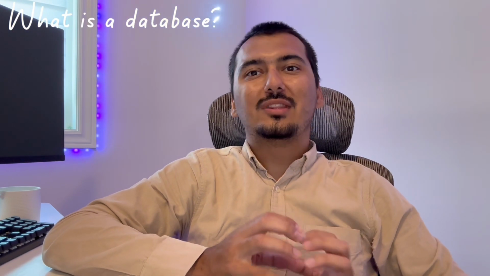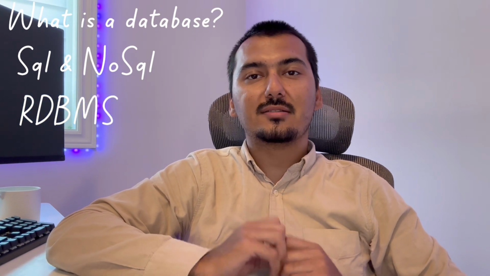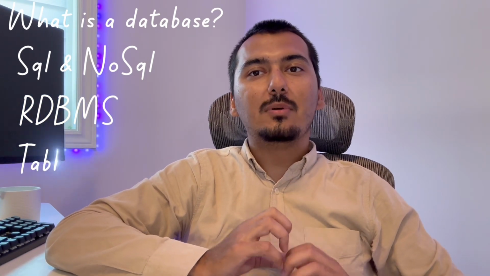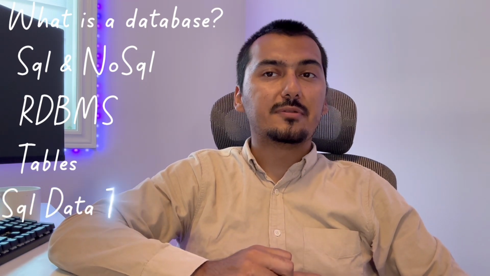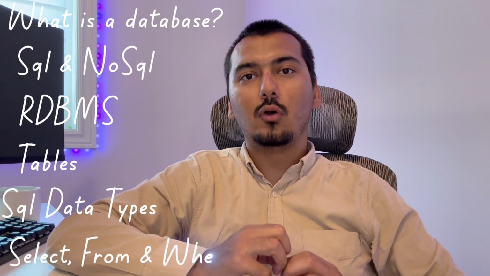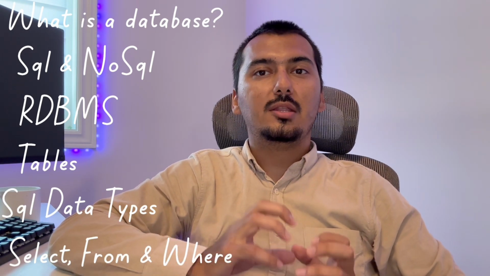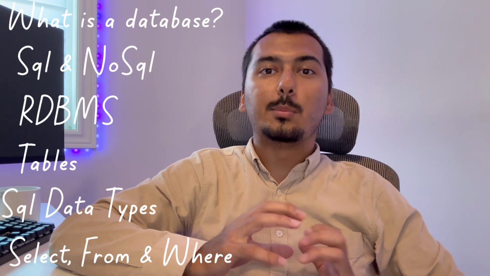Alright, quick recap before we wrap up. You now know what a database is, the difference between SQL and NoSQL, and what an RDBMS actually does. We looked at how tables are structured, explored the main SQL data types, and wrote our first real queries using SELECT, FROM, and WHERE clauses. This is your foundation, and it's only going to get more fun from here.